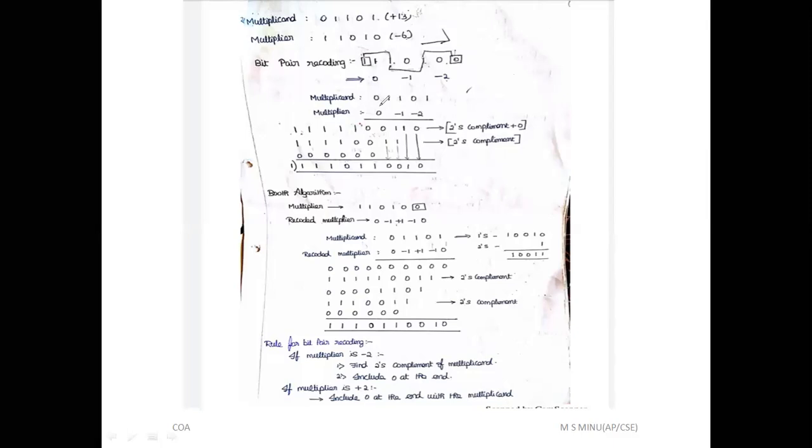So here we have taken the multiplicand 01101. After performing the bit pair recoding, we got 0, -1 and -2. So we have to multiply this multiplicand and multiplier. In Booth algorithm, we got only 0, -1 and +1. So for -1, what will we do? We will take the 2's complement of the multiplicand, and we will process it.